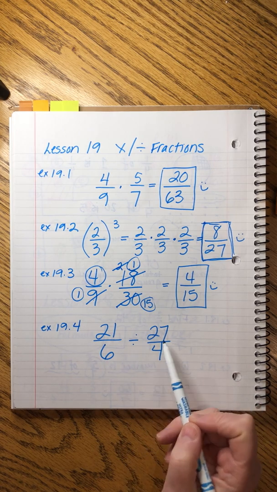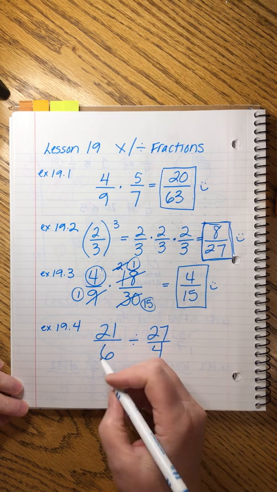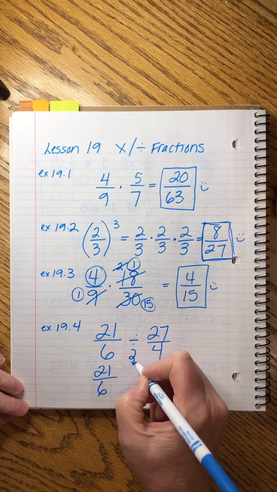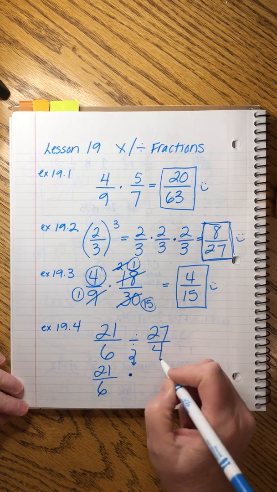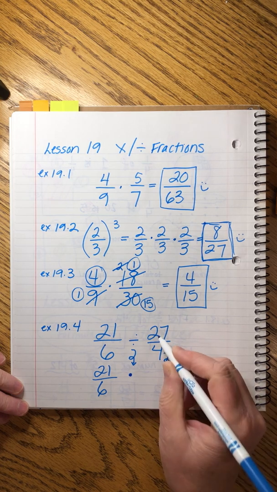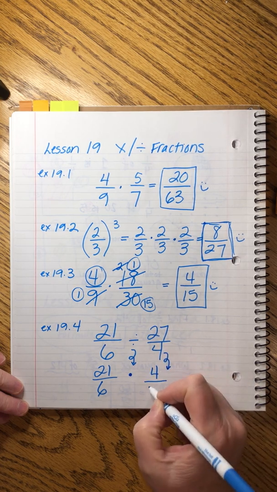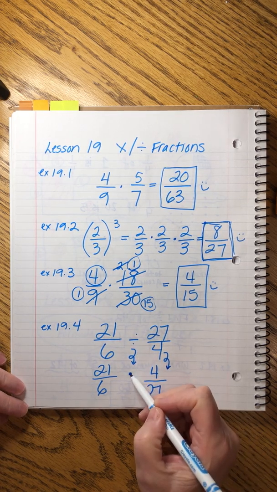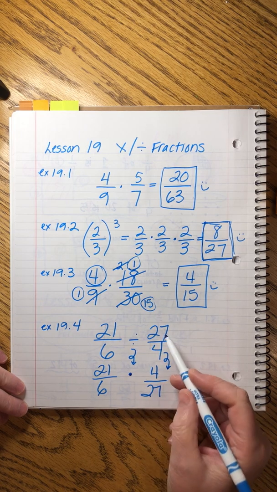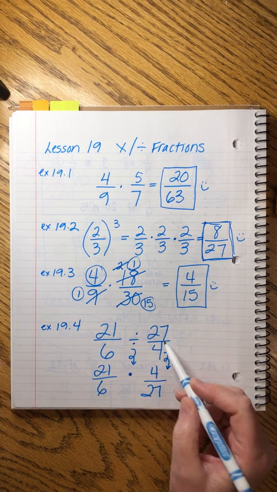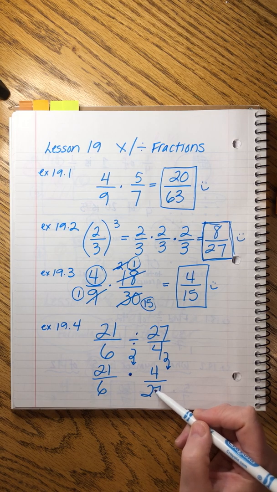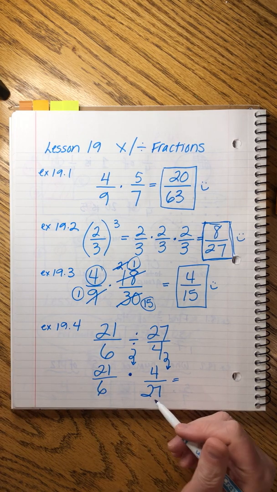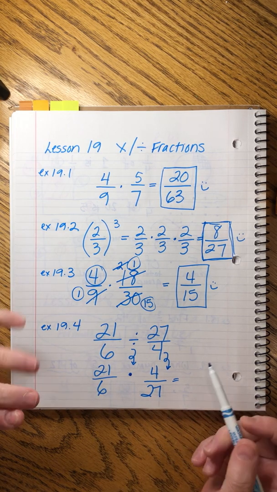When we are dividing by a fraction, what we do is we copy the first number exactly the way it is. We flip that division sign into multiplication, and then we flip the second fraction upside down. Okay? Change the division into multiplication, change the number after the division sign, flip the fraction upside down. Okay? Just trust me, that's how we do it. Now we can cancel before we multiply, if that's possible. Reduce.